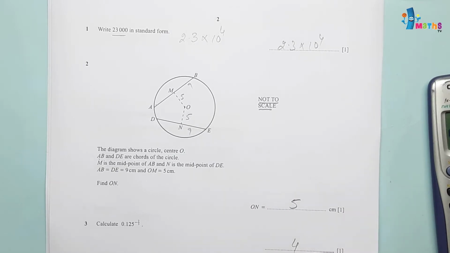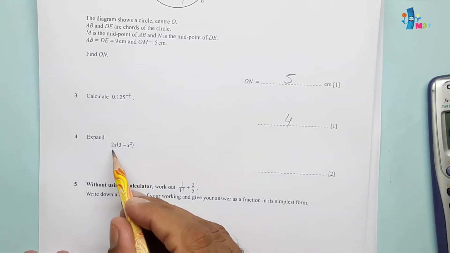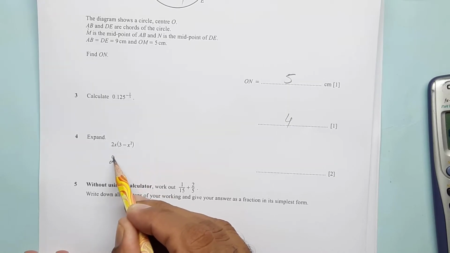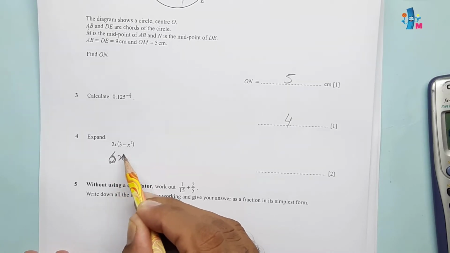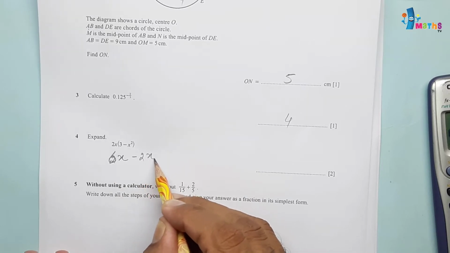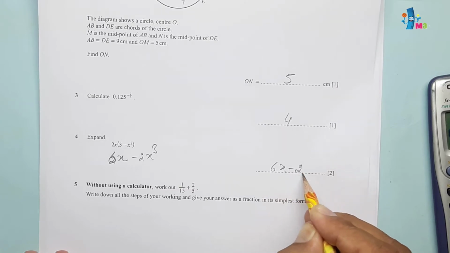Expand. Expansion will be multiplying this, so it will be 2 into 3x means 6x, and minus 2x into x square will be 2x cube. So our answer will be 6x minus 2x cube.